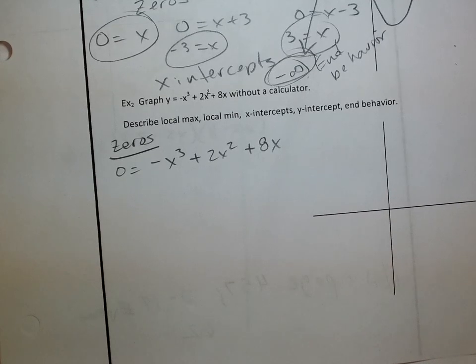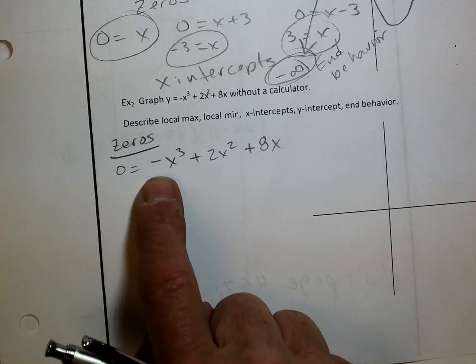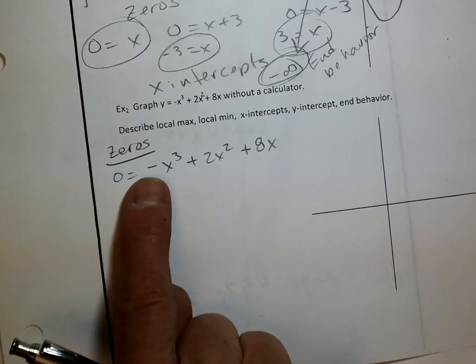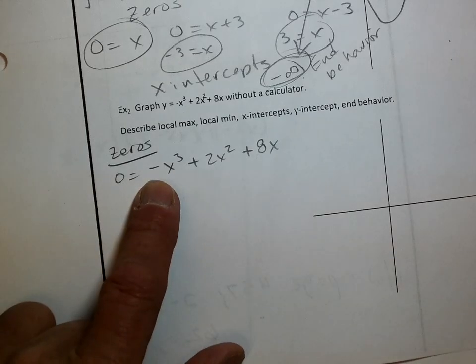And I need to somehow factor this, okay? Now, personally, I do not like factoring with a negative in front. The easiest way to get rid of it is just to multiply everything by a negative, because that is going to change it, right? I do not like to factor with a negative. You can be done, but I don't like to.